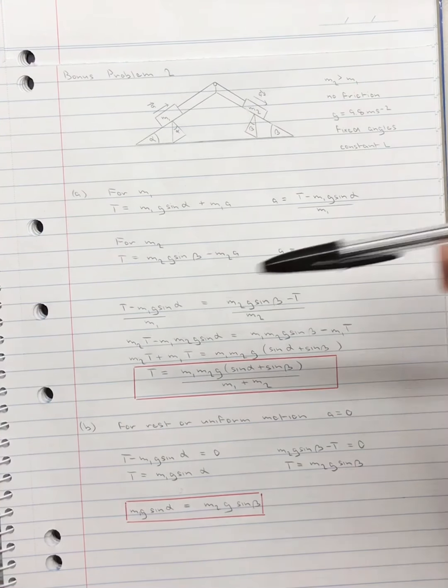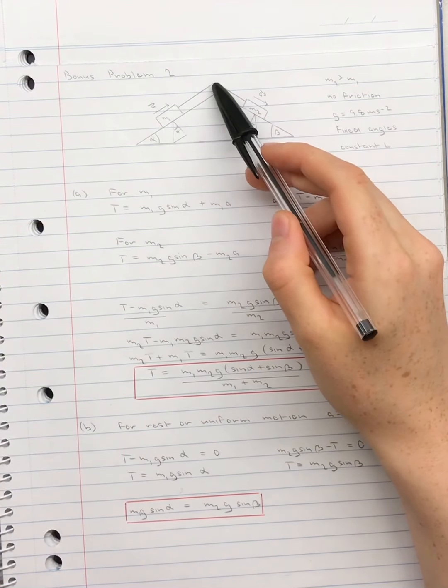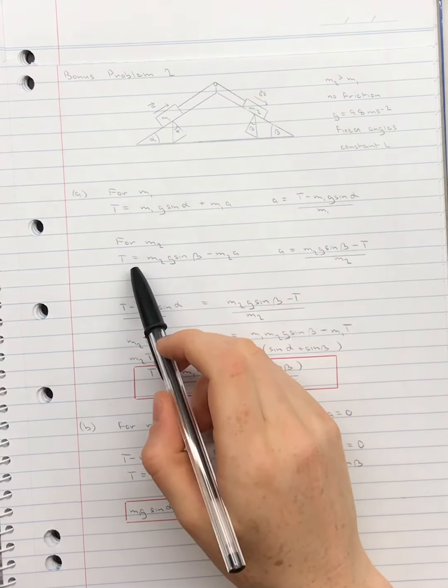What we want to do is consider the tension force on mass 1 and on mass 2. So for mass 1, the tension force is opposing the force of gravity and also causing an acceleration, while for mass 2, the tension force is opposing gravity and then also causing an acceleration in the opposite direction to gravity.